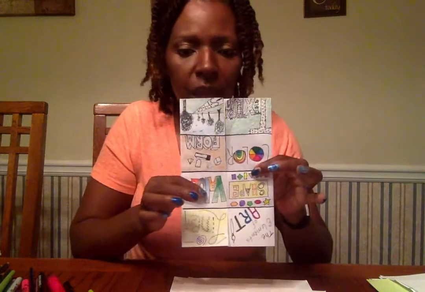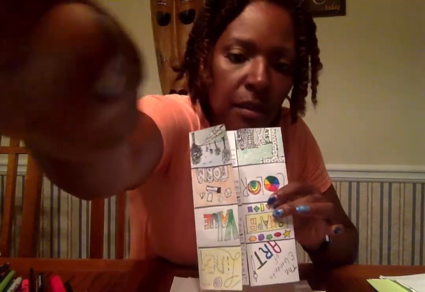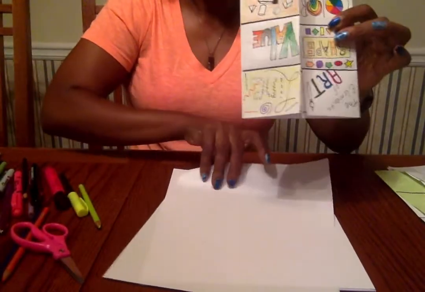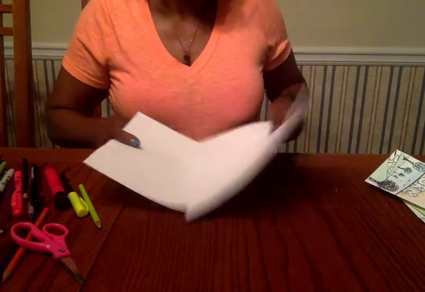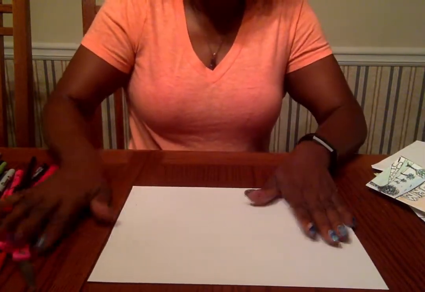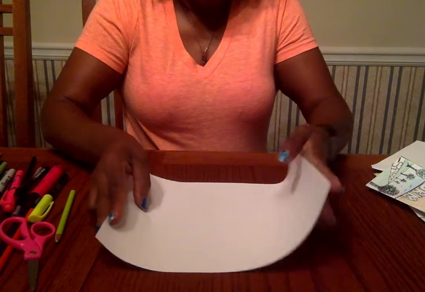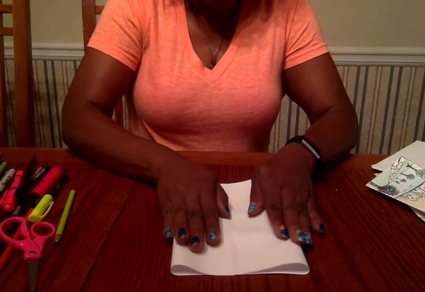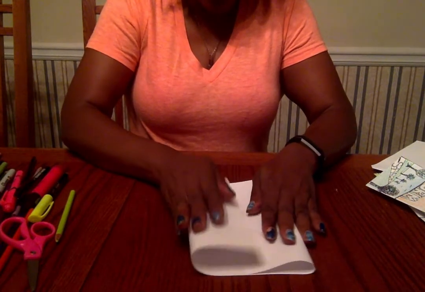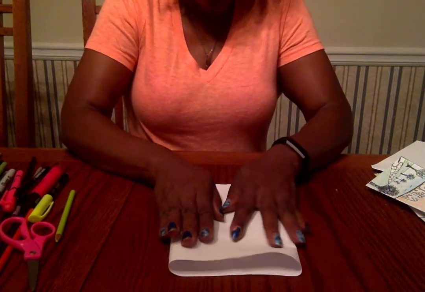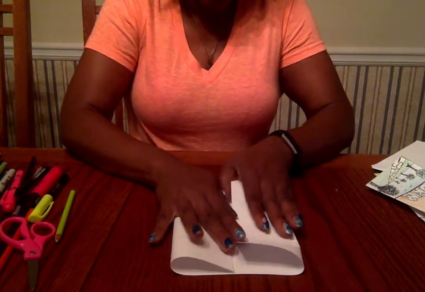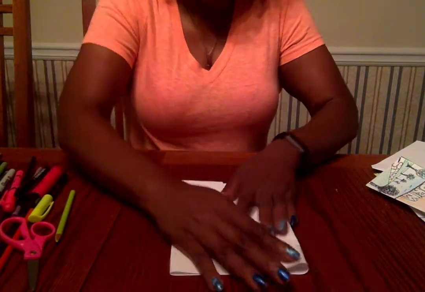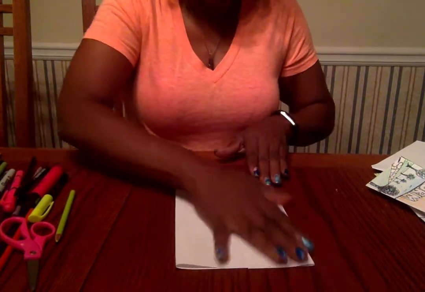So this first one, I'm going to show you, and you won't be able to see me, so I'm going to move the camera down so that you can actually see. For this one, all I did was I took my paper and I turned it landscape, and I folded both edges together so that they kind of meet in the middle. Again, I'm not looking for it to be perfect. For this, you can actually use notebook paper if you don't have any copy paper yet. And I just fold my edges down so that it looks like a little book.